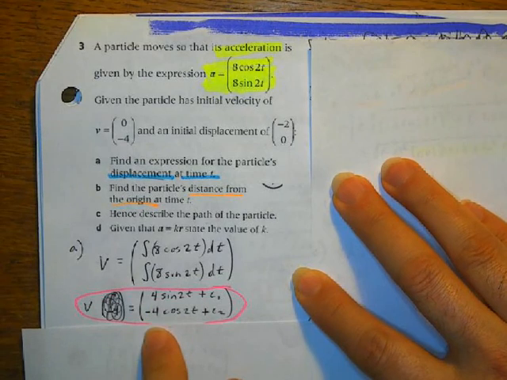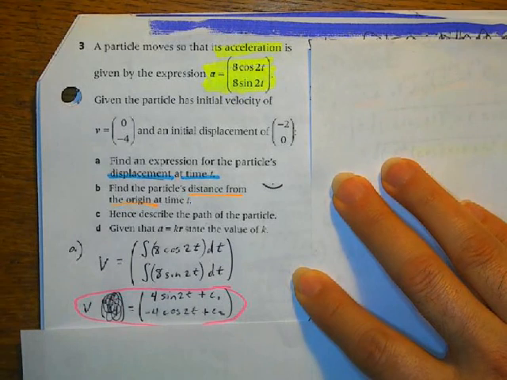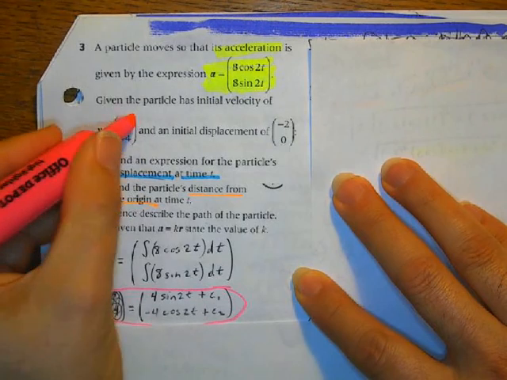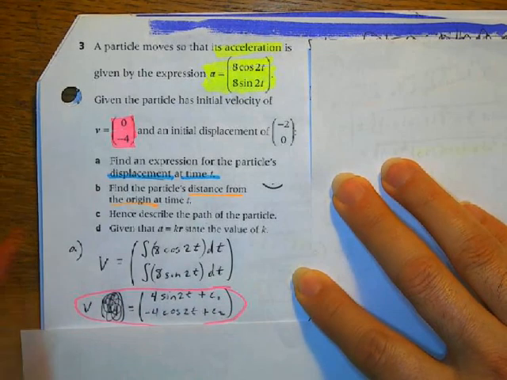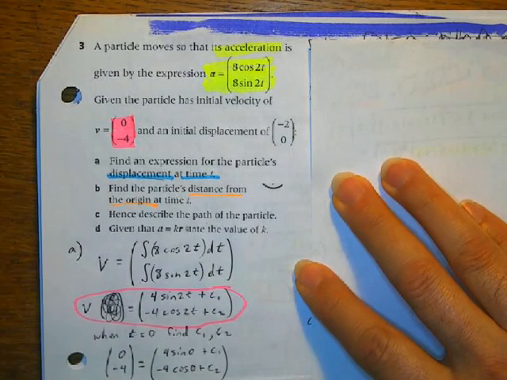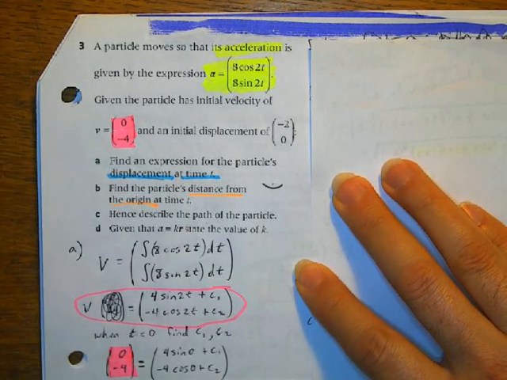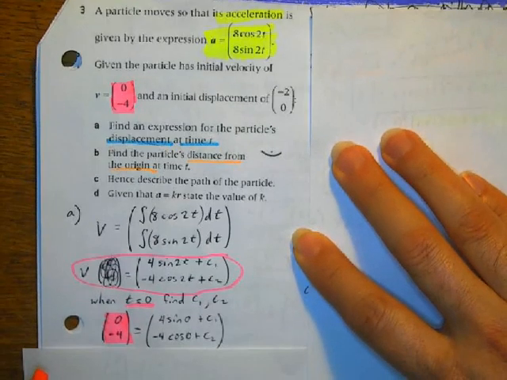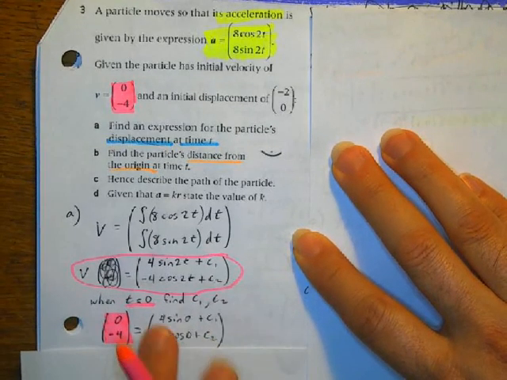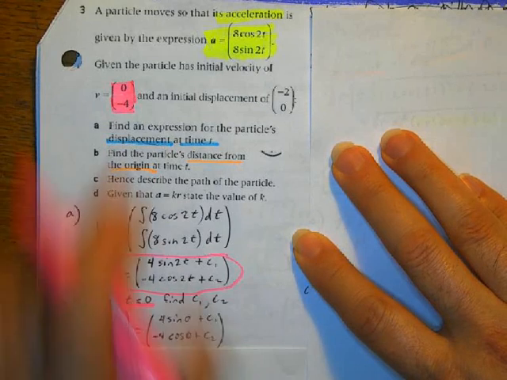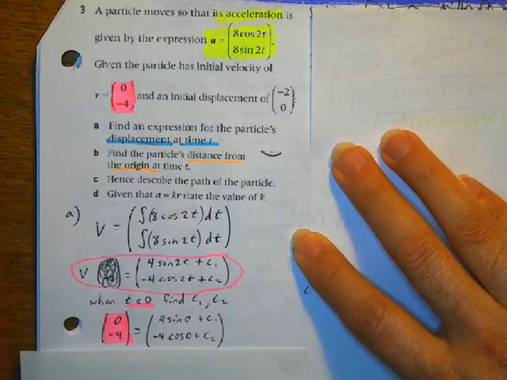Now we said that the velocity is 0, negative 4. So I'm going to replace 0, negative 4 when the time is 0. And if I plug in 0 in place of t and put this value in for my velocity, now I can solve for c1 and c2.